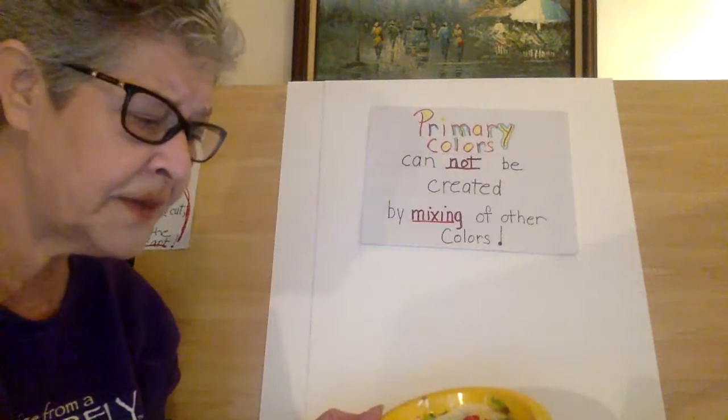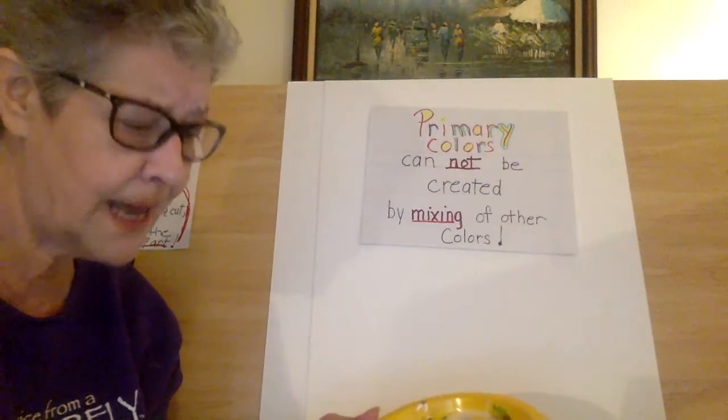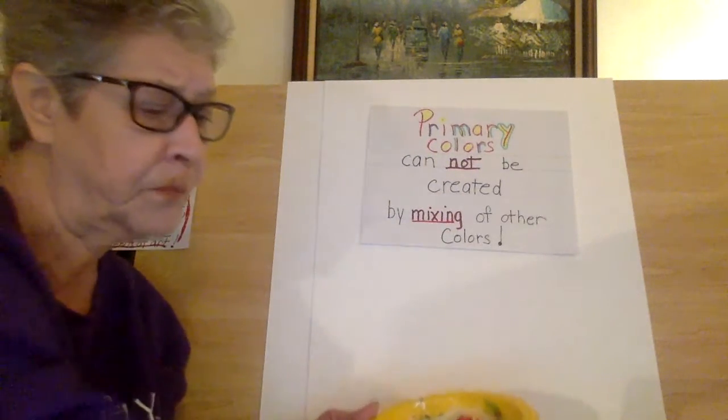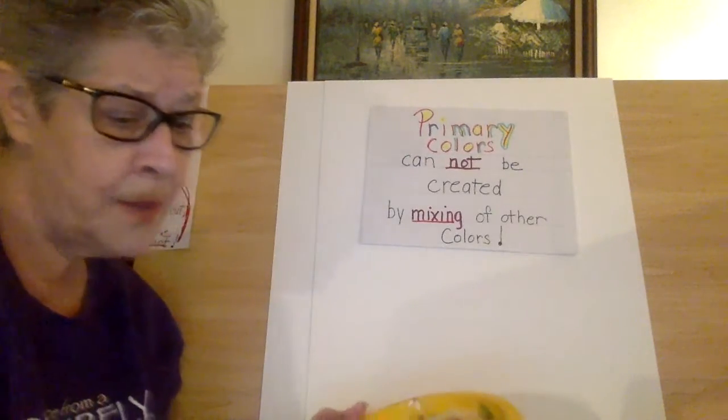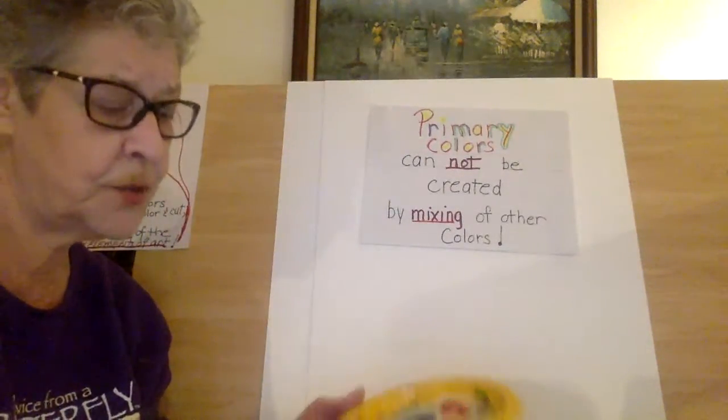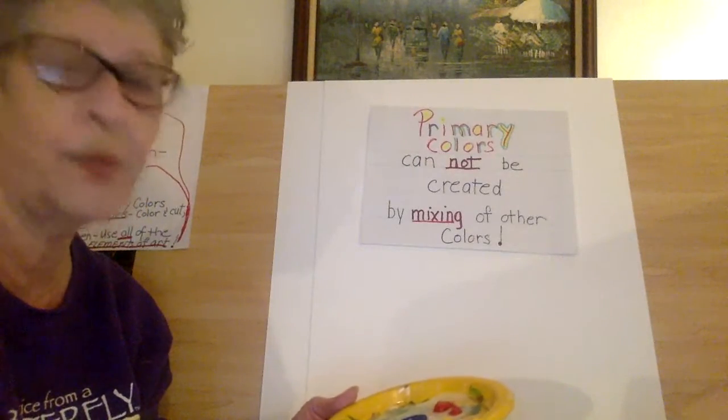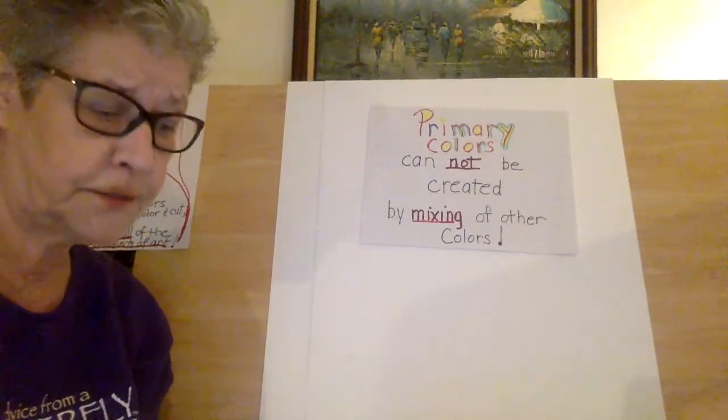Now, one of the things I want to take time with while we're working with our primary colors is to introduce you to some of the tools of art.